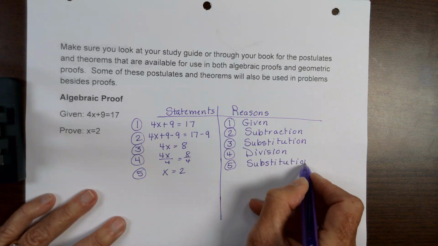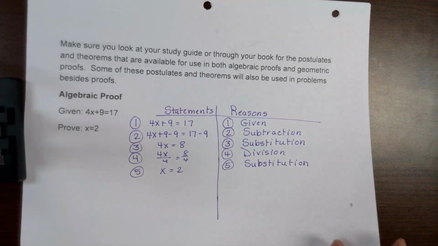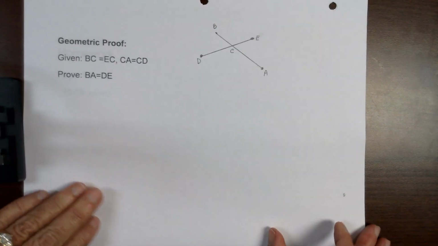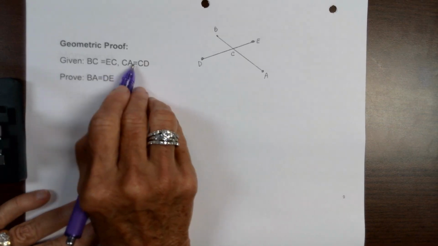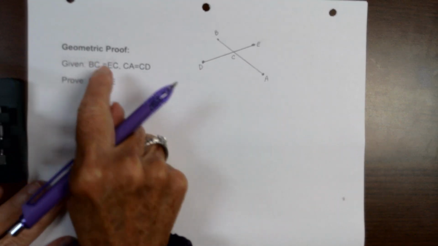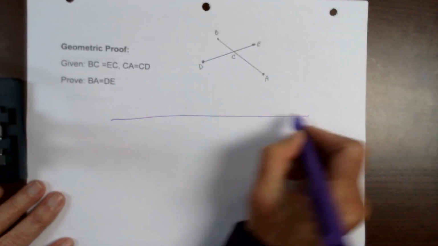The majority of the proofs that you're going to find on this test are going to be, I shouldn't say the majority, you're going to find some algebraic proofs on this test. But you also have geometric proofs, so here's an example of a geometric proof. Notice that these do not have congruency on them, so you don't have to worry about taking them off. I've already got my given, I've got my prove, and I've got my illustration.